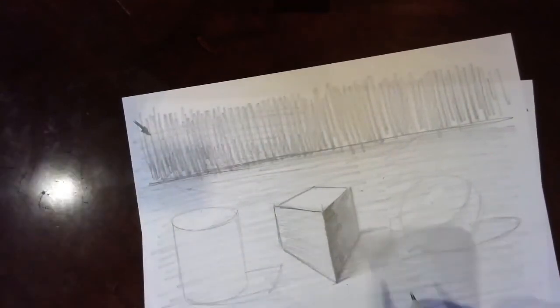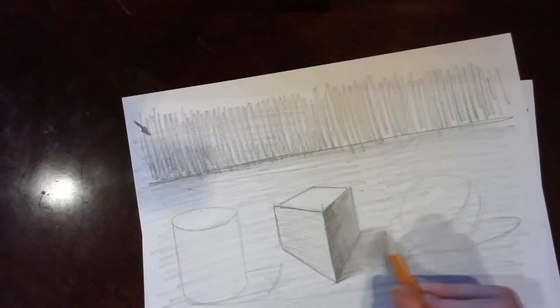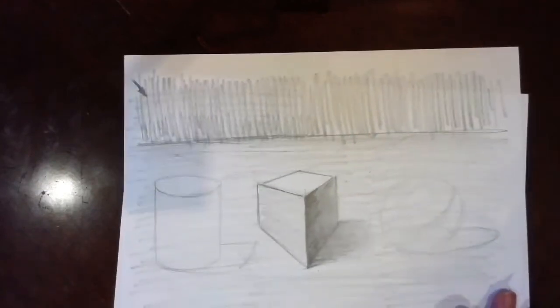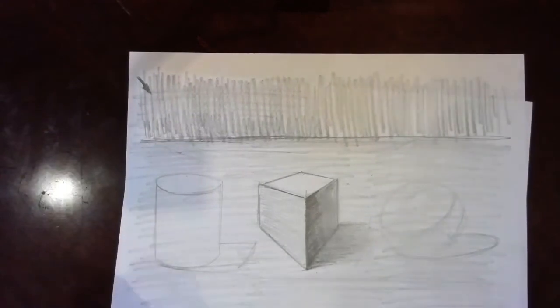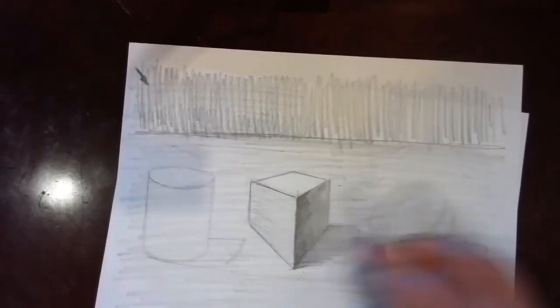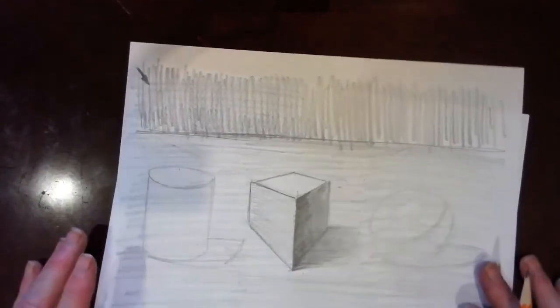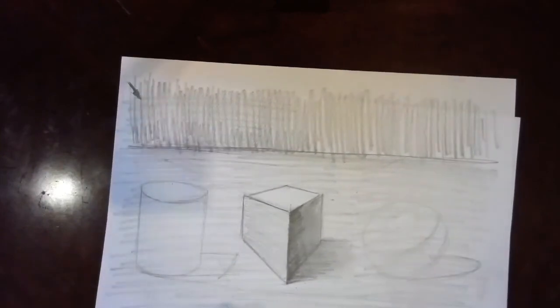There's going to be a highlight right here as well once we get everything in. I'm not going to finish this drawing, but you are. I'm just going to get this going. The next thing I want to do here, I'm going to shift over to the sphere right now, okay?